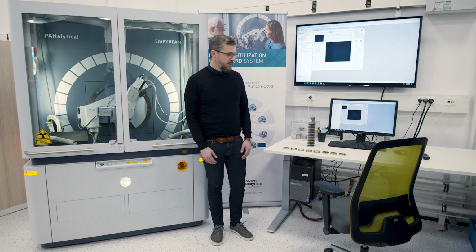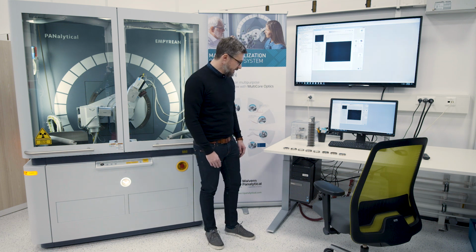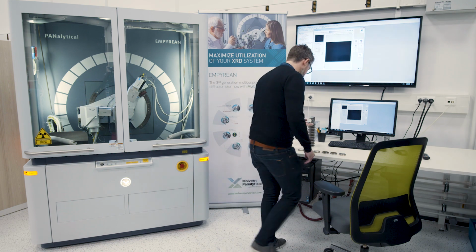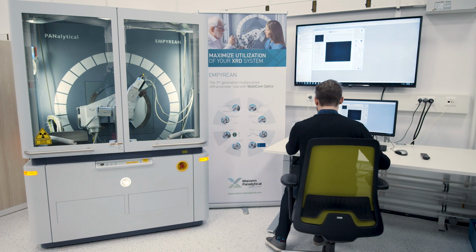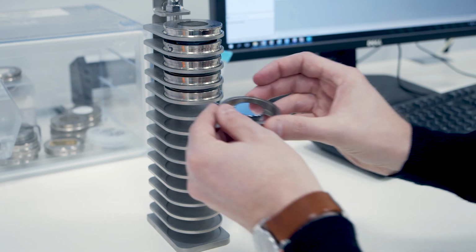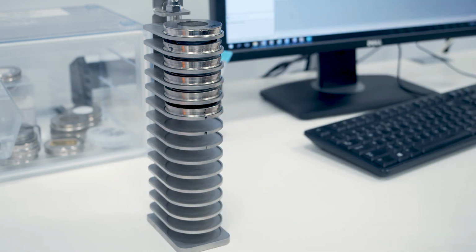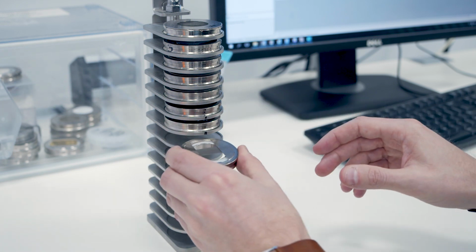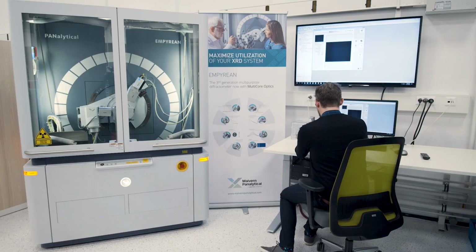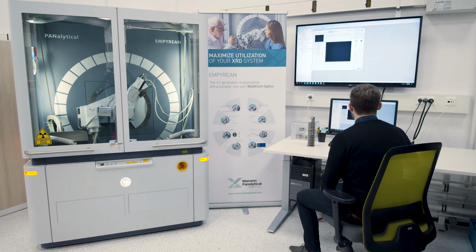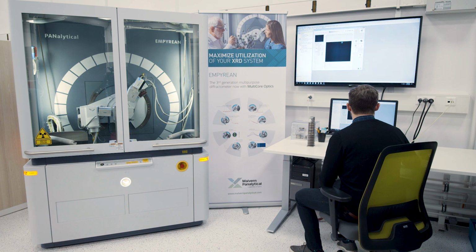So this already brings me to loading the samples in our sample changer magazine. For these measurements, I have already predefined a sequence using our batch function in the data collector. I will just quickly show you what this measurement sequence consists of. So I'm going to open this batch measurement program now.